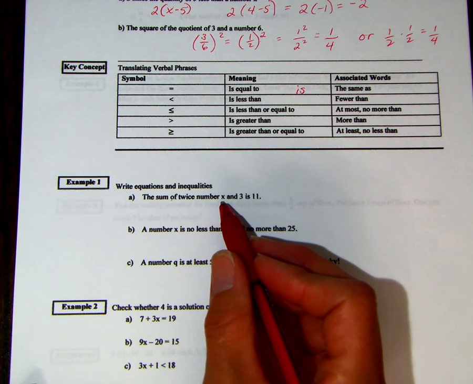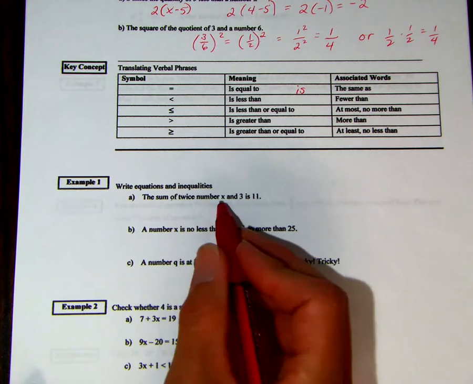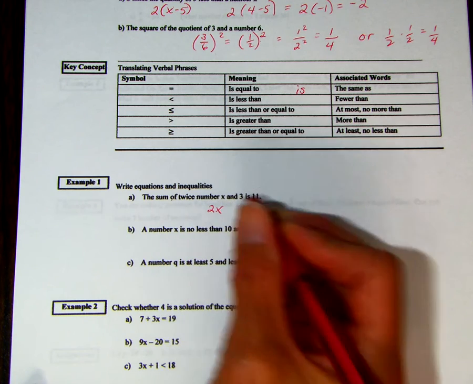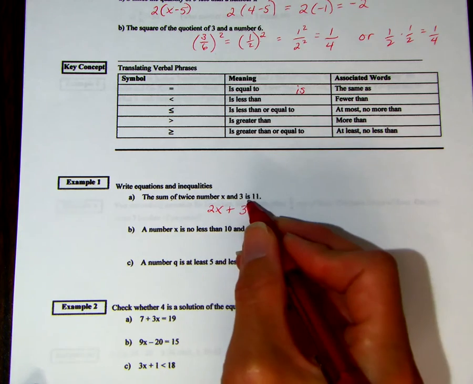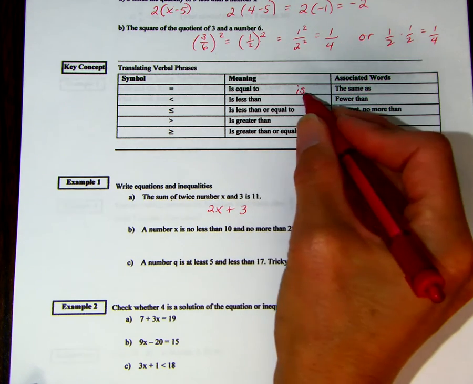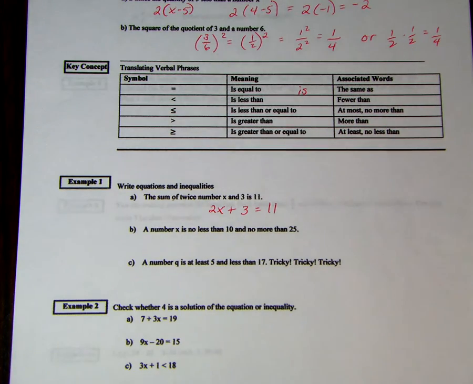So let's jump to example 1. The sum of twice a number, x, and 3. So we're adding twice a number, which would just be 2x. And we have our other number 3. We're going to sum it. So I'm putting a plus. Look at this. "Is," told you, means equal, 11. They didn't ask you to solve anything, so we're just going to leave it as is.